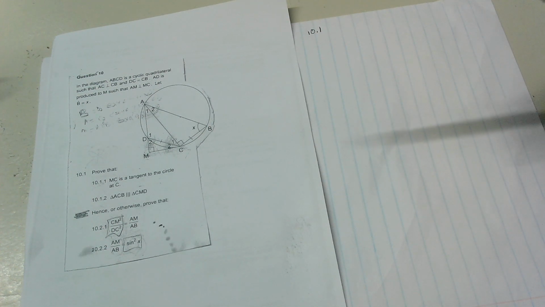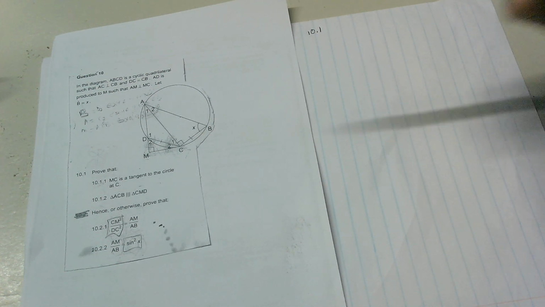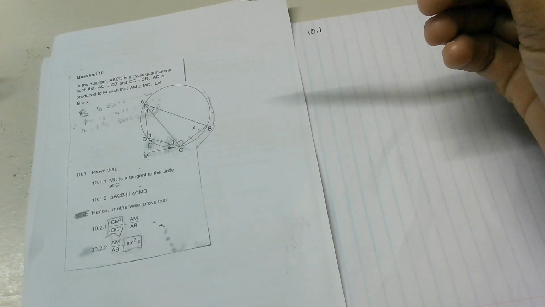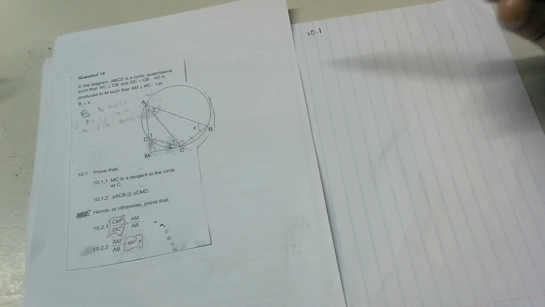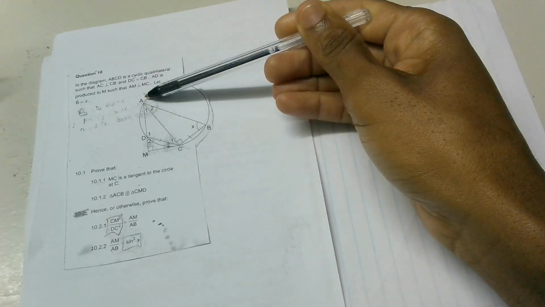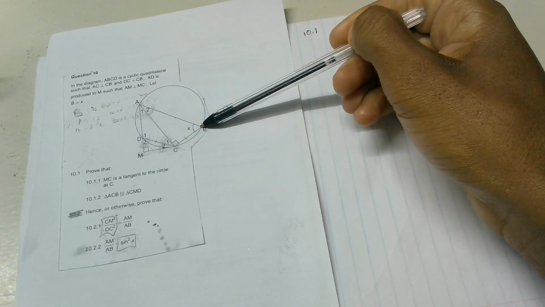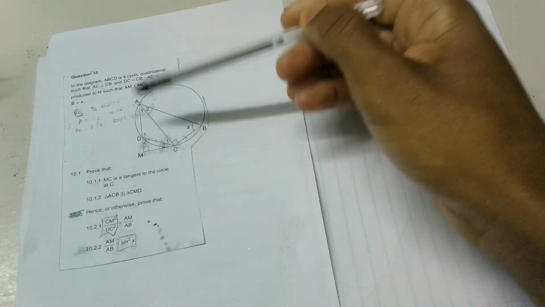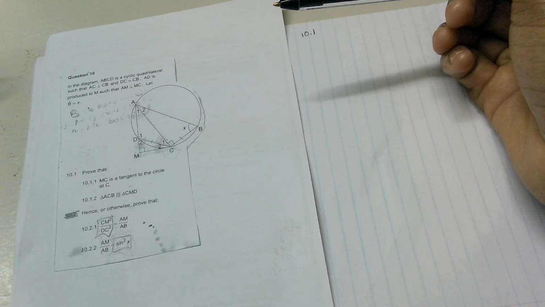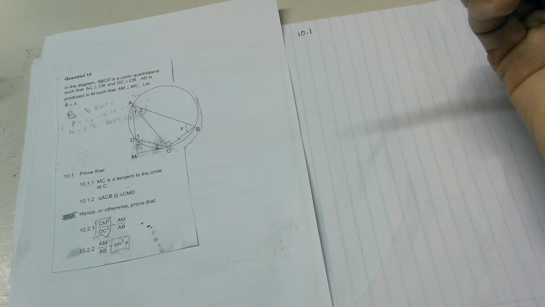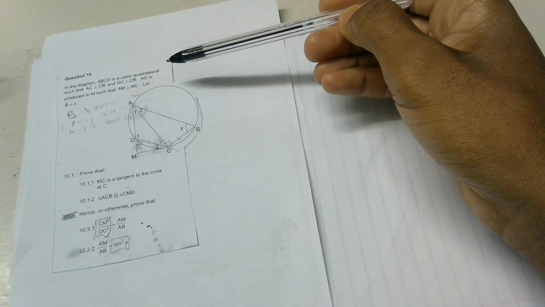A cyclic quadrilateral is sort of like a square whose corners touch the circumference of the circle, with all the sides like this one, this one, this one, and this one. Now they told you that it is ABCD, and you can see that it touches the circumference. So this is a cyclic quadrilateral.